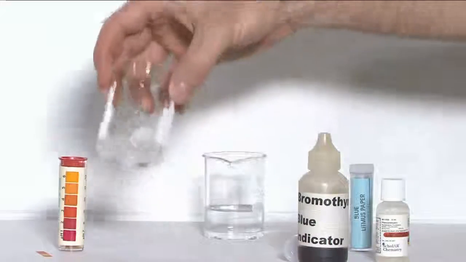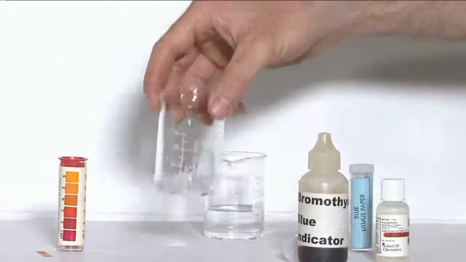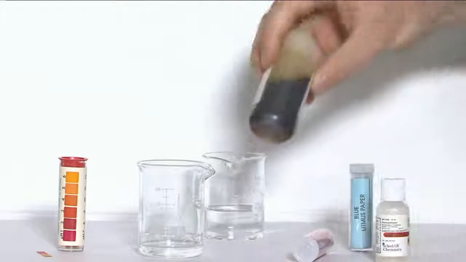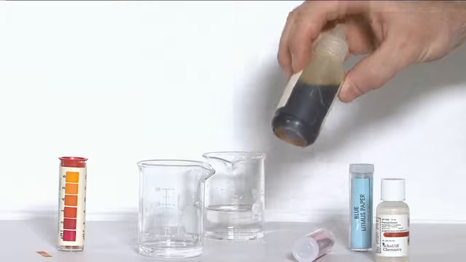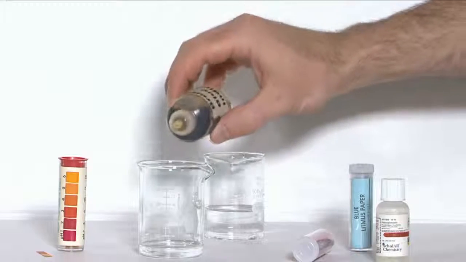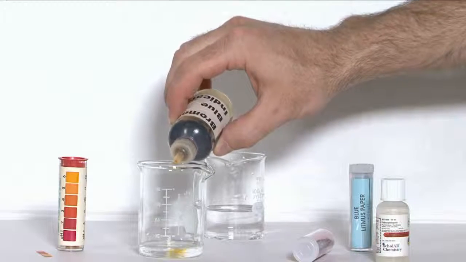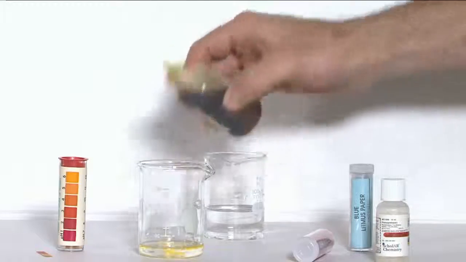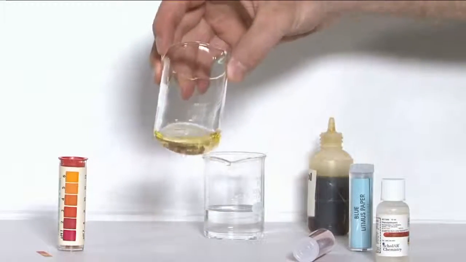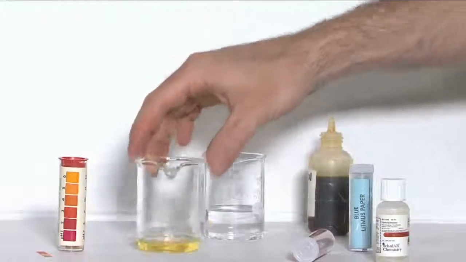All right, so you can see it's a clear liquid here. And bromothymol blue starts as this kind of brown color. And according to my chart here, this bromothymol blue should go this kind of yellow color in an acid. So you can see how that's yellowish.